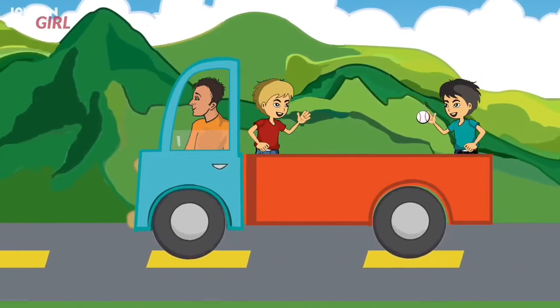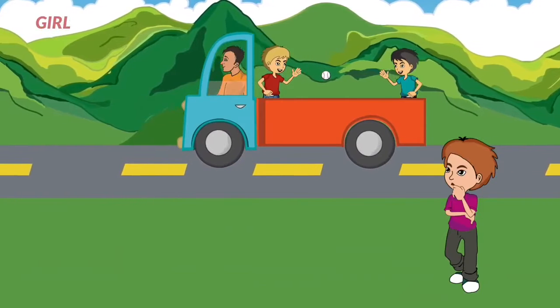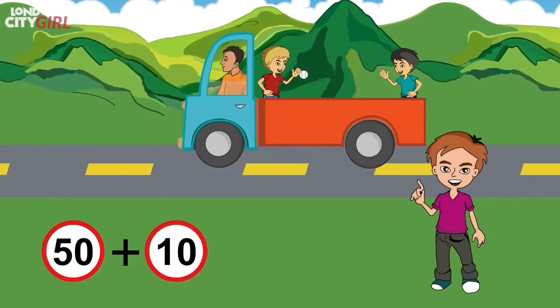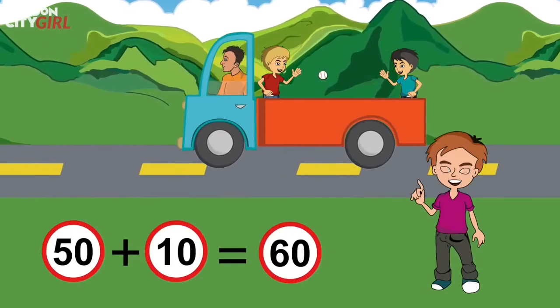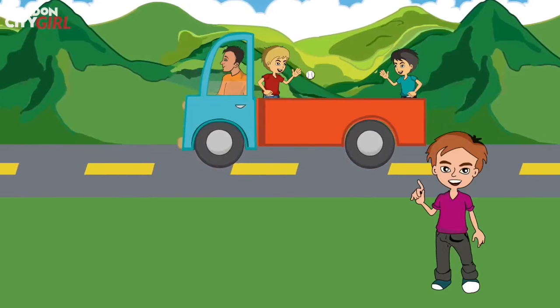But their little brother, who is not on the truck and is standing still, has observed that the ball has moved at 60 miles per hour. He has added both the speed of the truck and the speed of the ball together. But is the little brother really standing still?